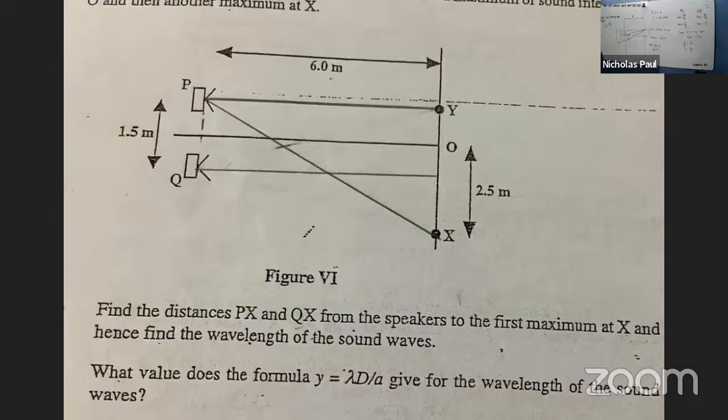Right, let's start. QX, PX, sorry. What triangle are you going to use to find PX? PYX, right, correct. So you're using this triangle here.